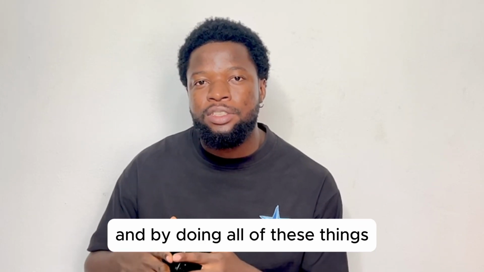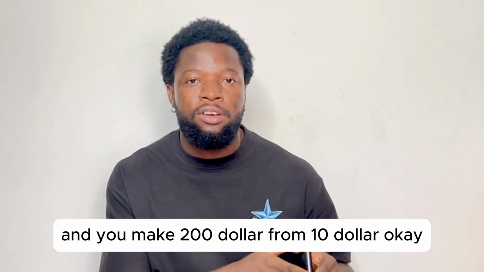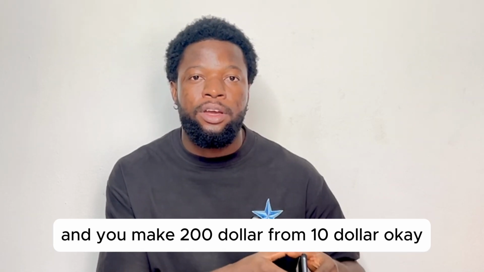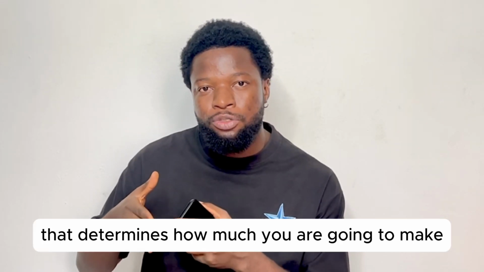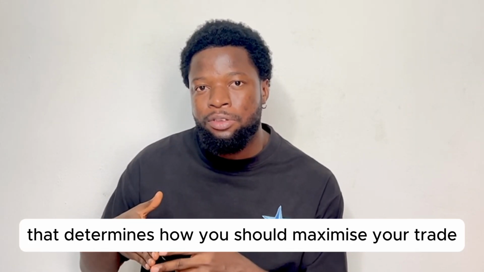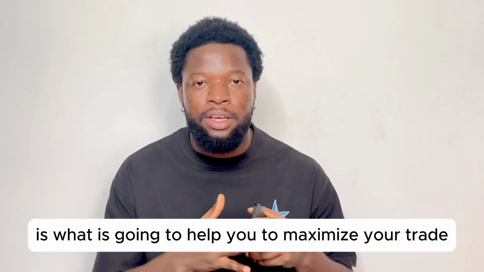And by doing all of these things, if you are risking $10 or $20 on a trade, you can make $200. It is where you enter the trade that determines how much you're going to make, that determines how you should maximize your trade. Learning entry is what is going to help you to maximize your trade.